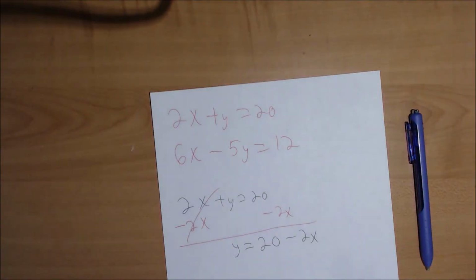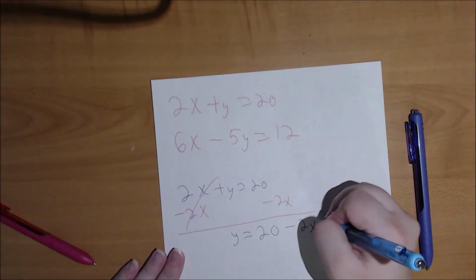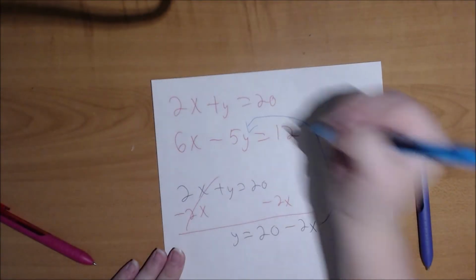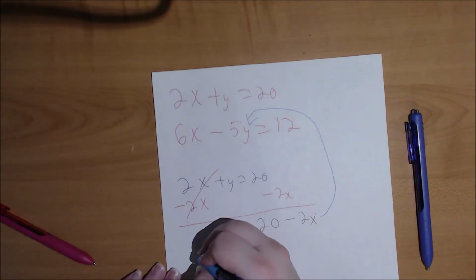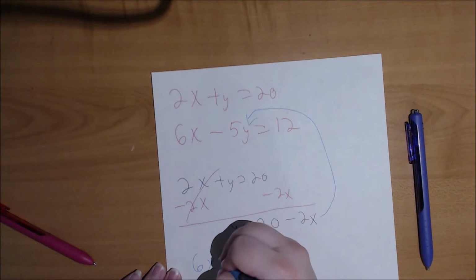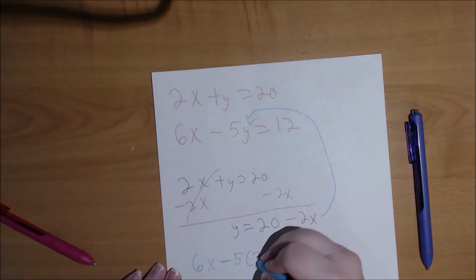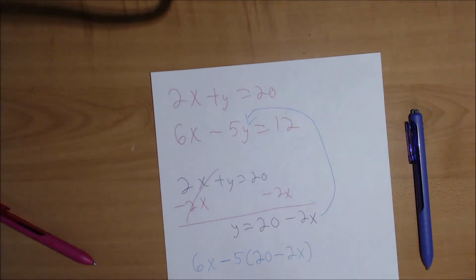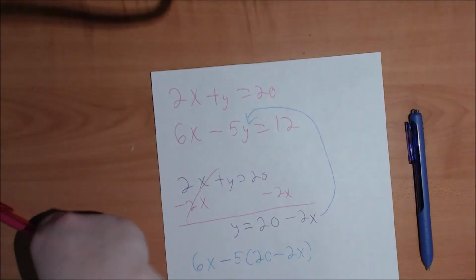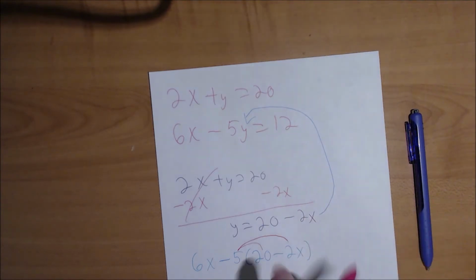And then just like we did before, I'm going to replace the y up here with this expression. So I have 6x minus 5 times (20 minus 2x). In this one, you've got to be extra careful because that's a negative 5. So I'm going to distribute the negative 5 to the 20 and to the 2x.